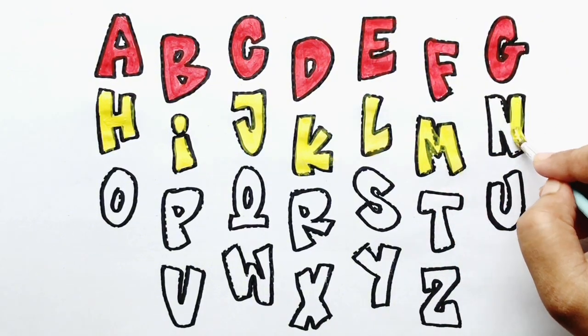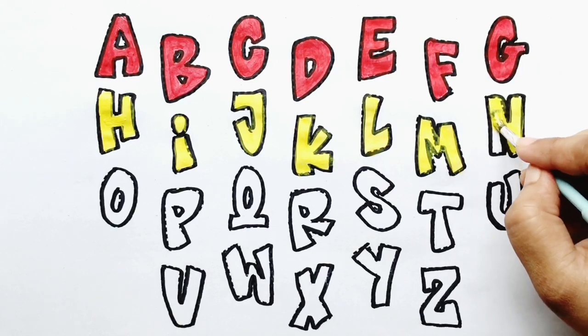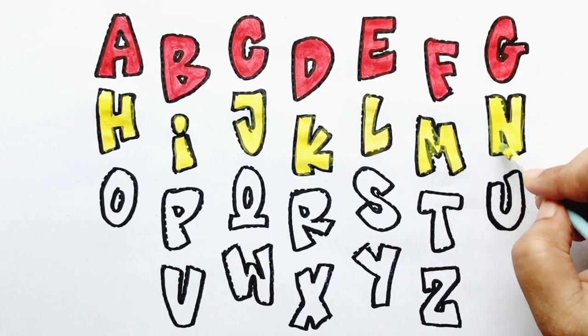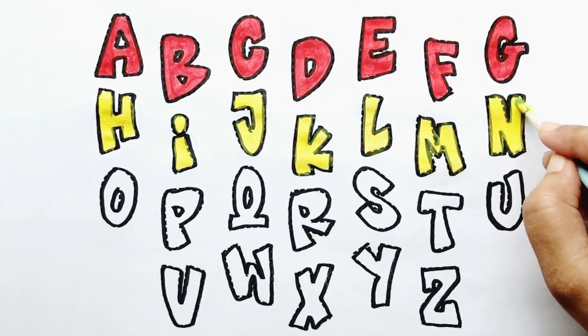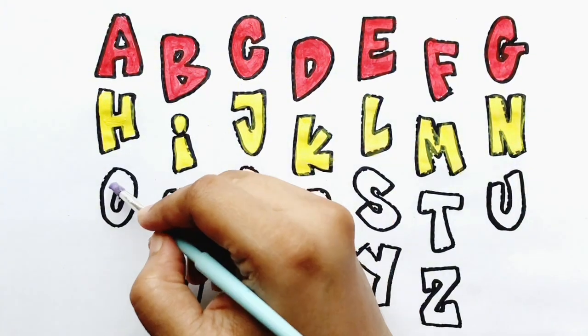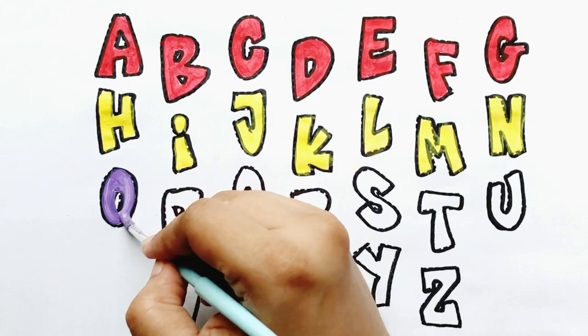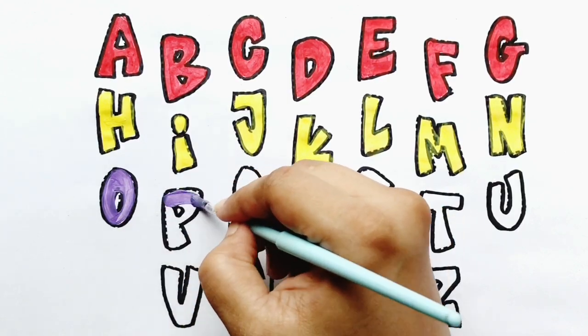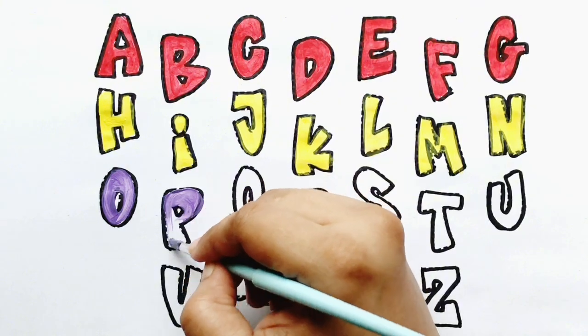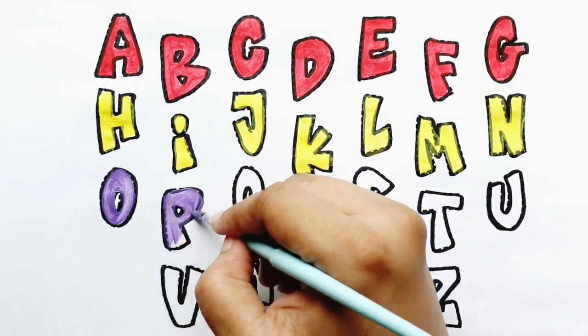N for noodles. Purple color. O for octopus. P for peacock. Now I know my ABCs.